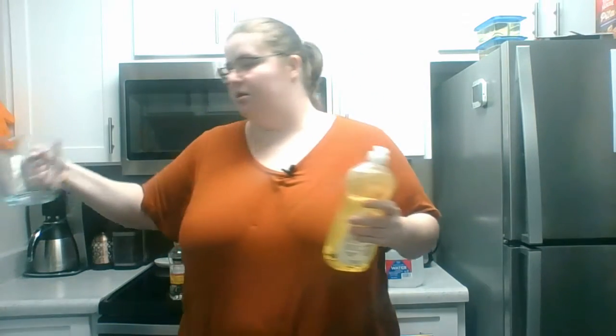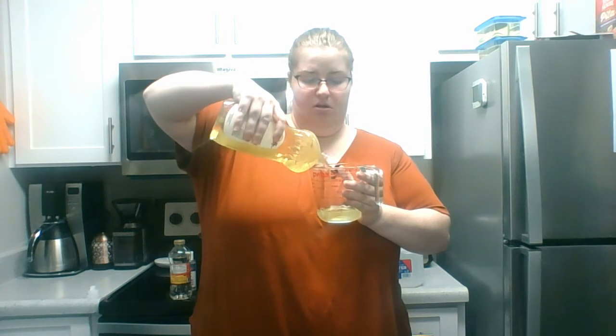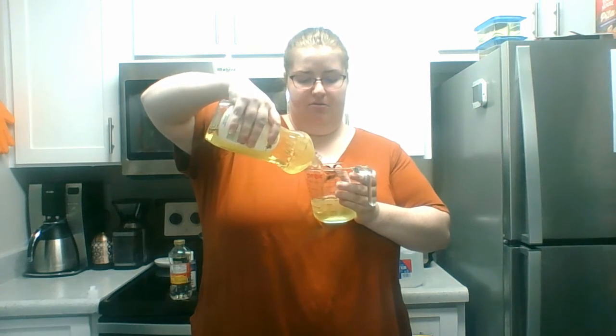So the next thing that you need is 1 cup of dish soap. You're going to want to use some pretty cheap dish soap for this. Don't go for the fancy stuff that says ultra or super concentrated. I usually go to Dollar Tree and get just a bottle of Dollar Tree dish soap. It's about as much as you need, and it's pretty inexpensive. So I'm just going to go ahead and pour my whole big cup into here.